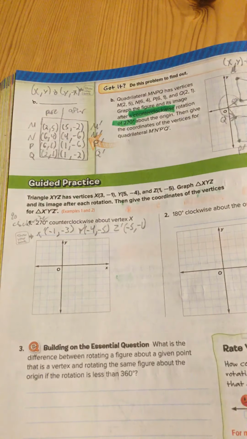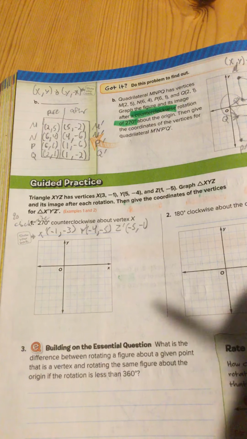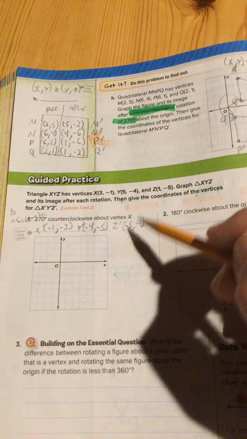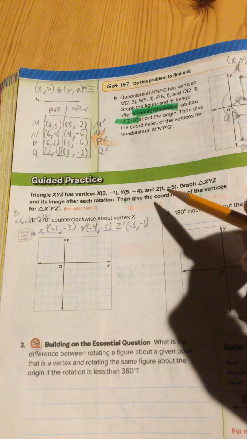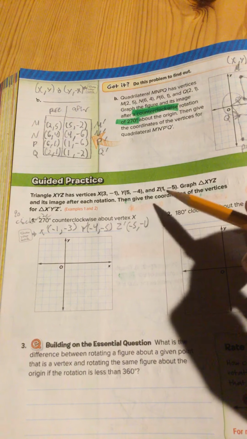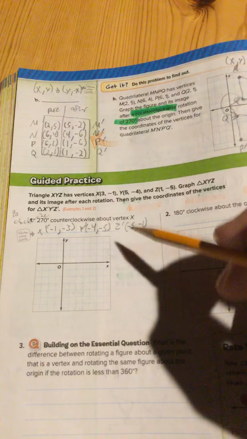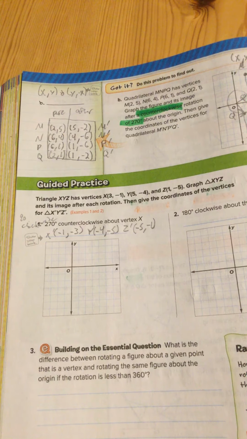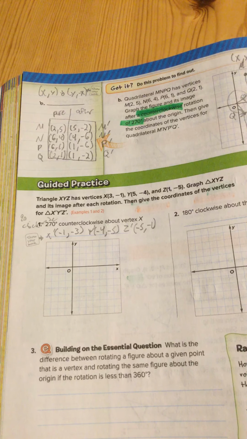Now notice, when we're doing rotations around the origin, yes, my values change from positive to negative, but the digits will always be the same. So 5 and 1 are my digits in this ordered pair, and they're still going to be 5 and 1. They can be negative, they can switch spots, but the digits will never change in a rotation. Keep that in mind. Around the origin, the digits never change. So if you find out that you're getting digits that are different, something's wrong. That isn't correct. Make sure your digits don't change.